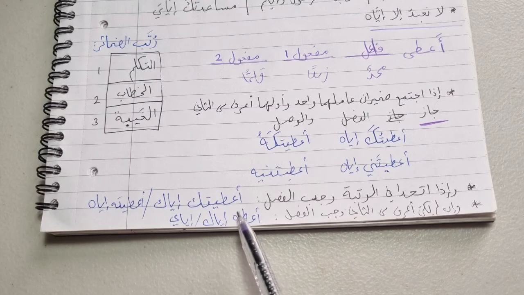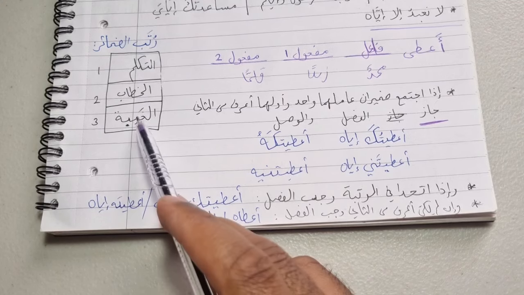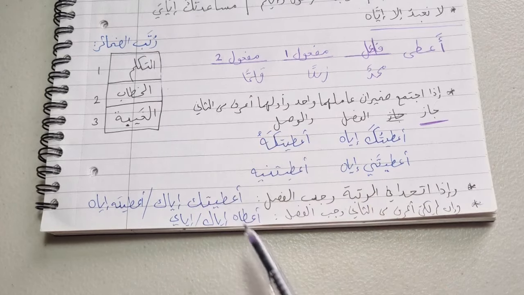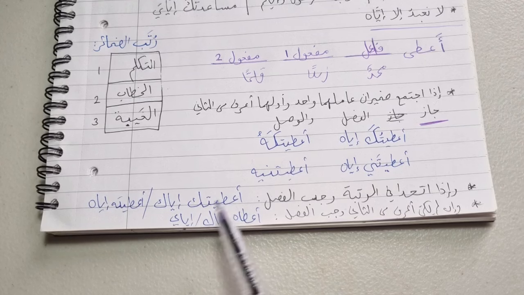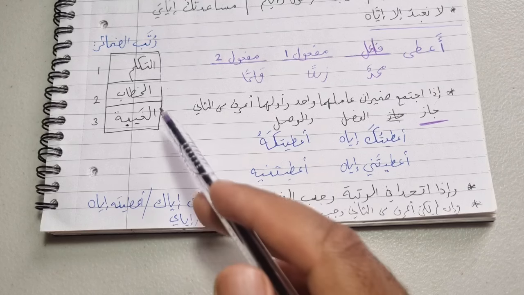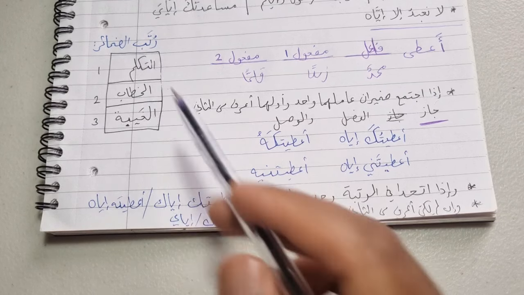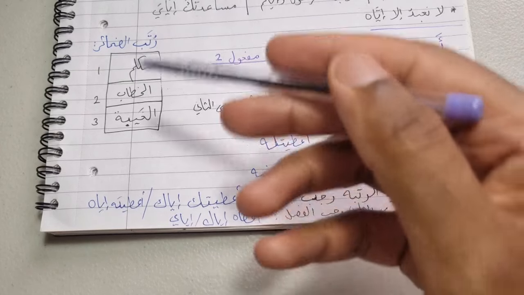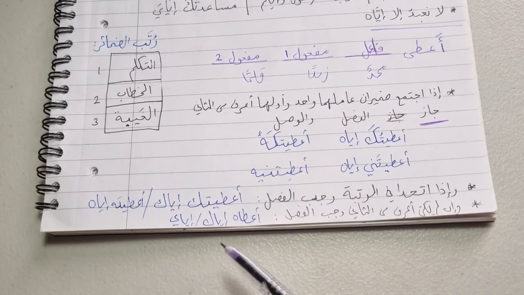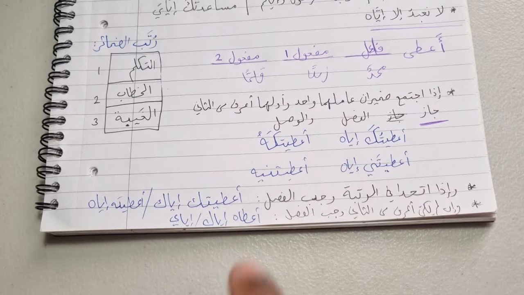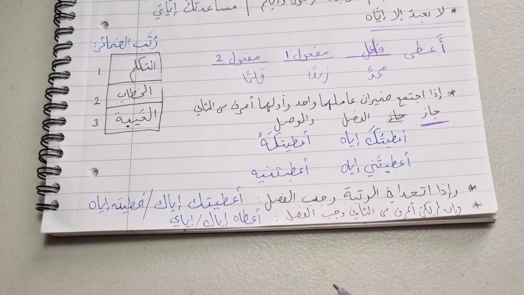So for example, أعطاه إياك. أعطاه is huwa, إياك is khitab. So I can't attach it. I can't say أعطاهك. That's not an option. I have to say أعطاه إياك. Likewise, أعطاه إياي, or أعطاك إياي. Any way round you want to do it, these are just examples. So if the second one is more definite than the first, then you have to detach. You can't attach.